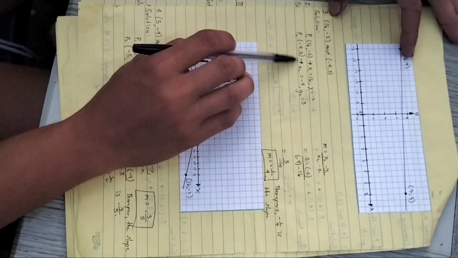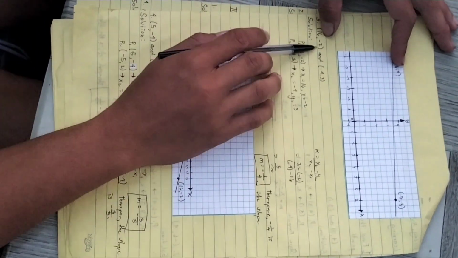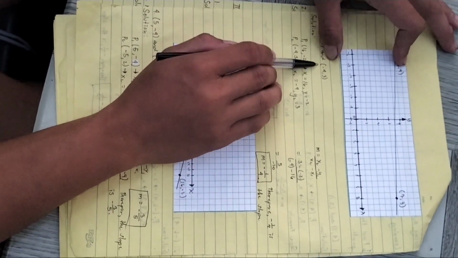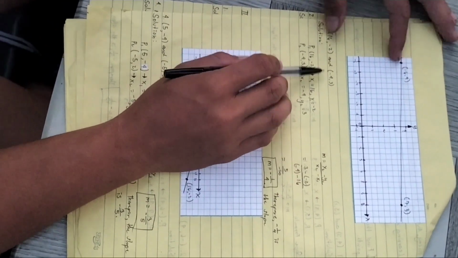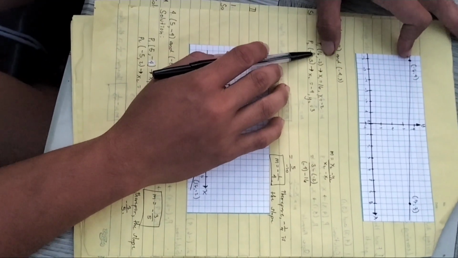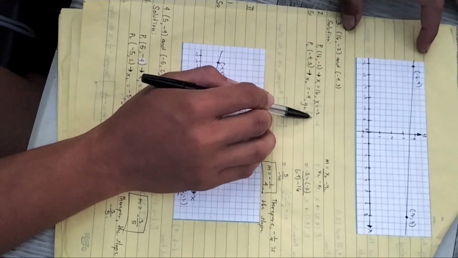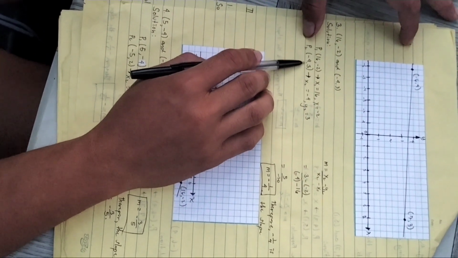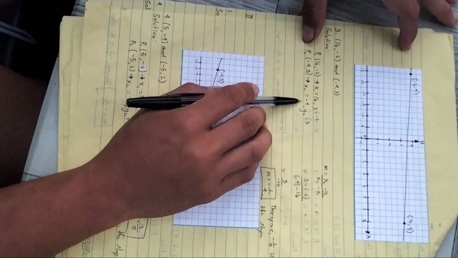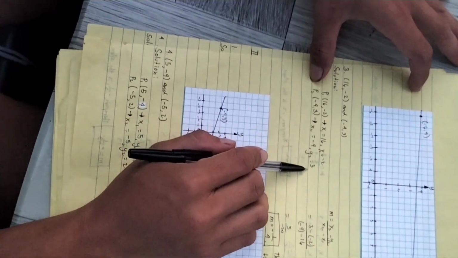Then question number 3. Ordered pair of 16 and negative 2 and negative 4 and 3. Solution. First point is 16 and negative 2. Our x sub 1 is 16, our y sub 1 is negative 2. And second point, negative 4 and 3. So x sub 2 is equal to negative 4 and y sub 2 is positive 3.